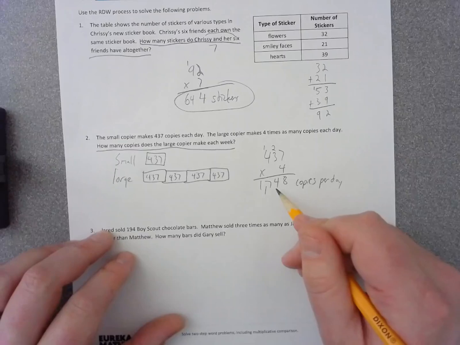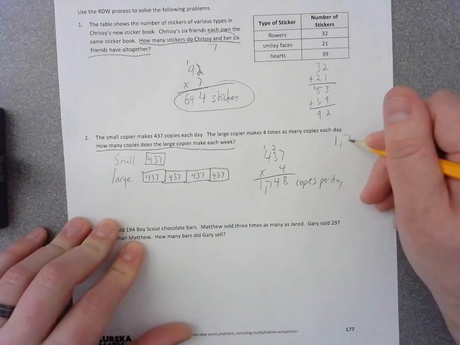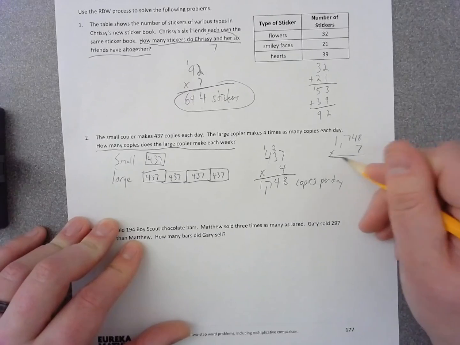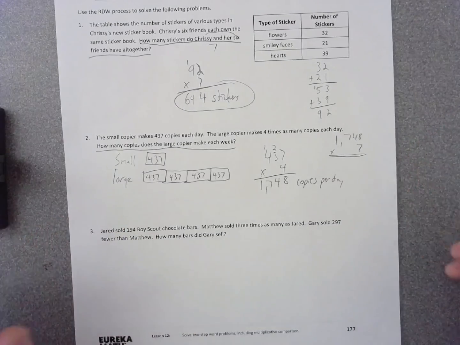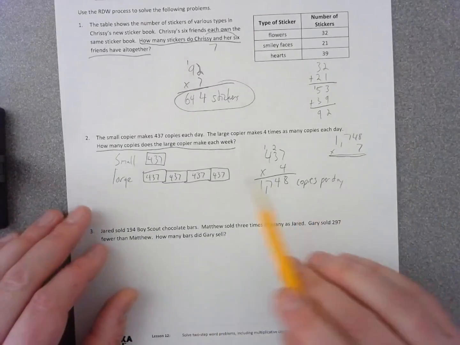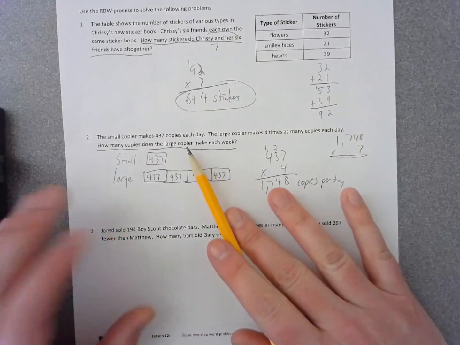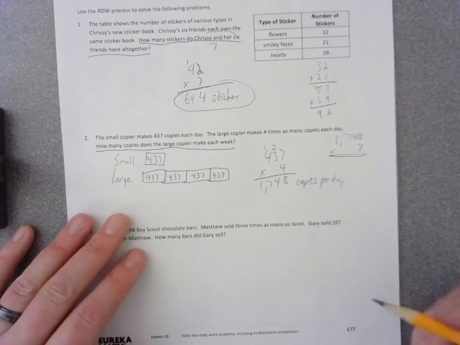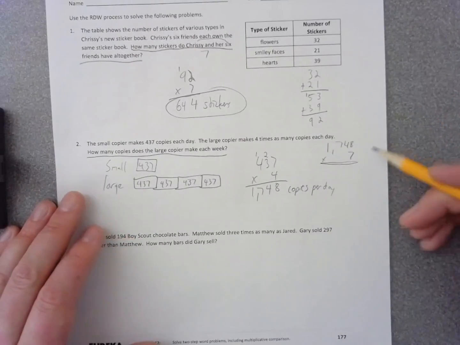So, we need to take this 1,748 and multiply that by 7, because we have 7 days in a week. Or if they want to do 5, because considering a work week, this is tough because you would think a copier is in a business office. I'm just going to go with the 7, the larger number, give them a little more of a challenge.